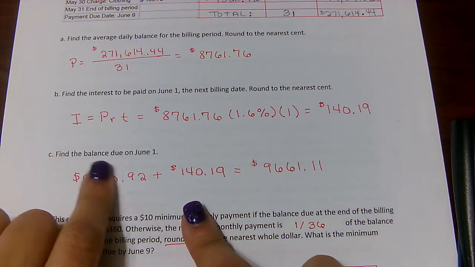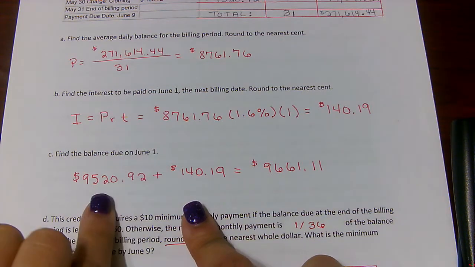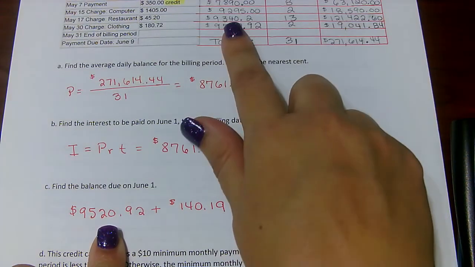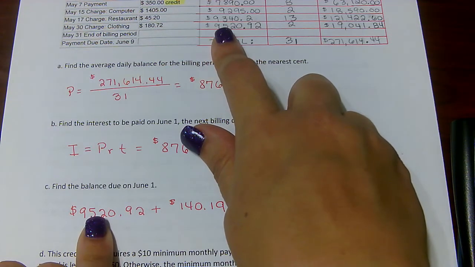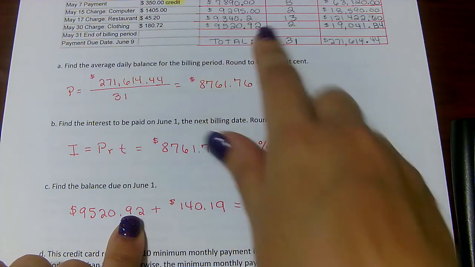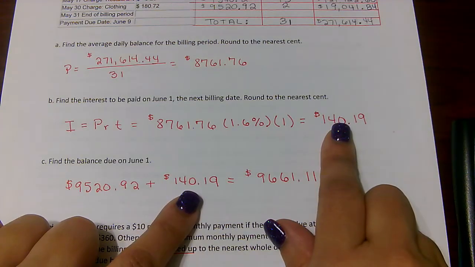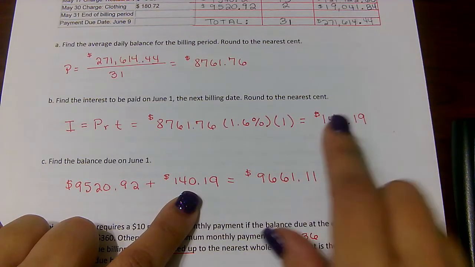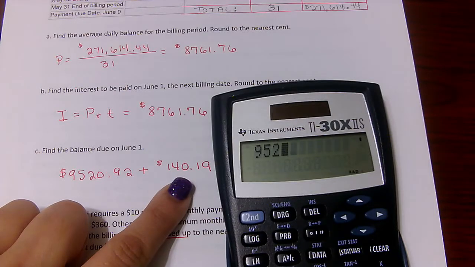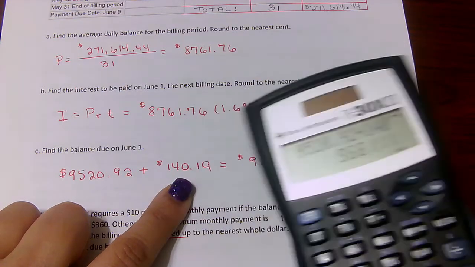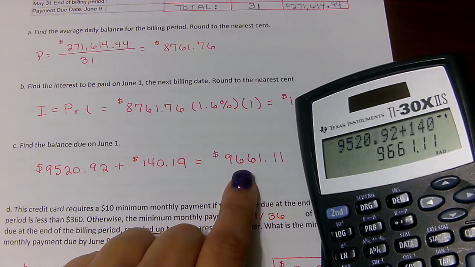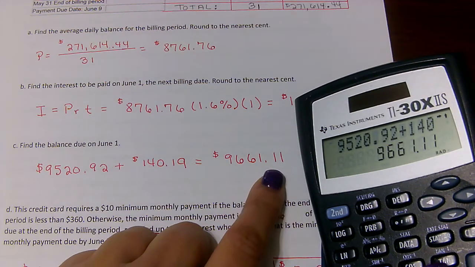Part C, find the balance due on June 1st. What we're going to do is find our balance on May 31st, which was $9,520.92, and then we're going to add the interest that we found in Part B, $9,520.92 plus 140.19. Our new balance on June 1st would be $9,661.11.